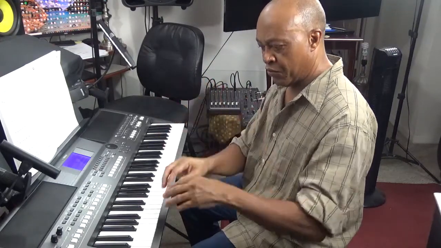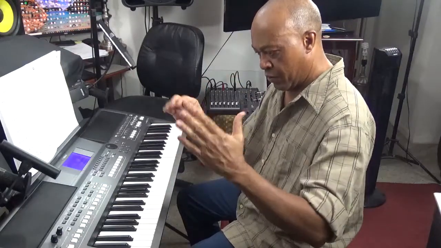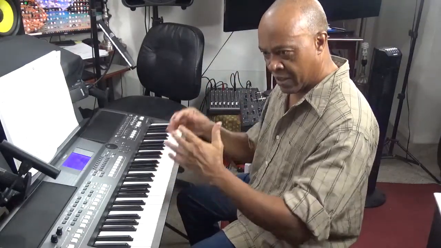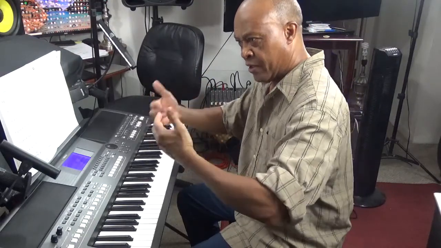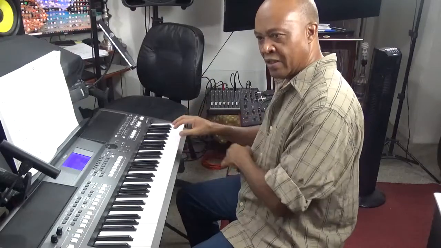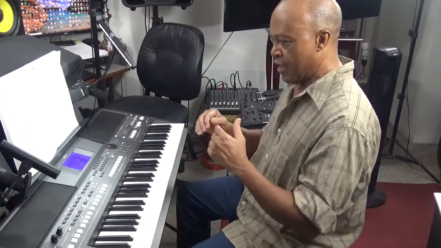You play the scale that the music is currently written in, then whatever scale you're going to transpose the music to, you play that scale also.